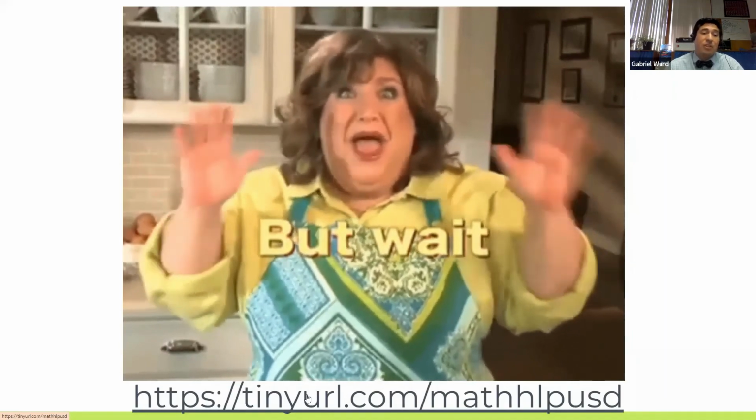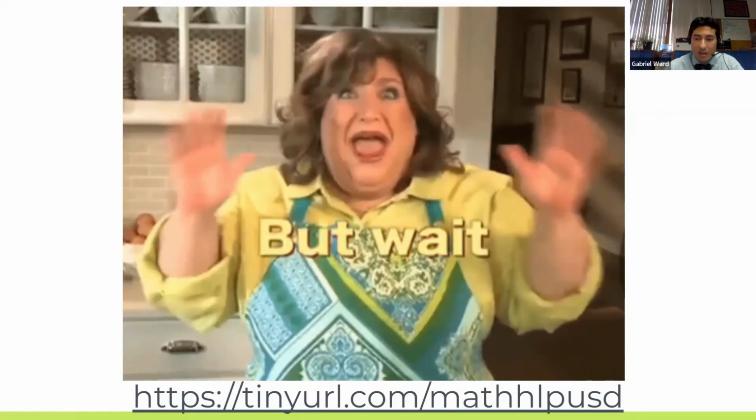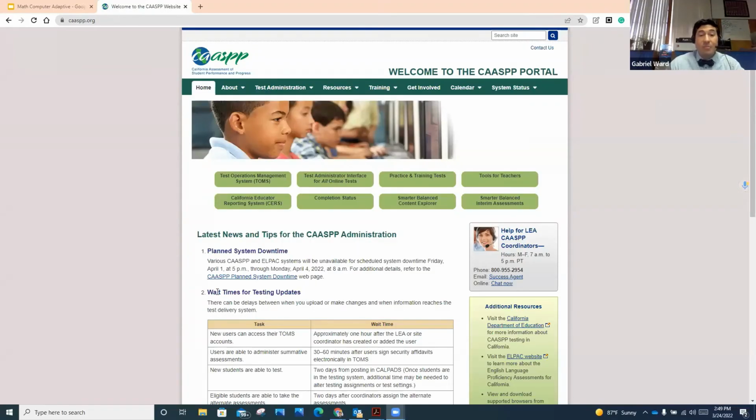So we're going to look at two places: the math website, and also CASP. Let me go ahead and end the share, and then I'll take us over to CASP to start some of those resources. So here we are on CASP. The first thing I want to make sure you understand is where you could go to access the IABs.